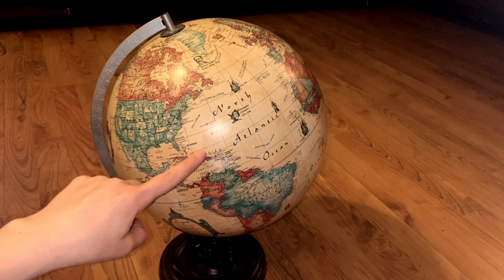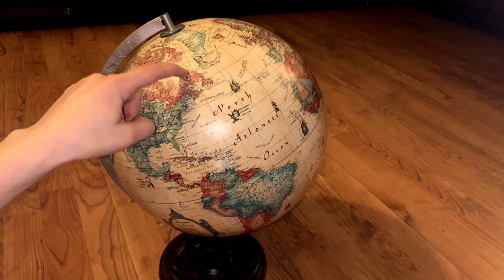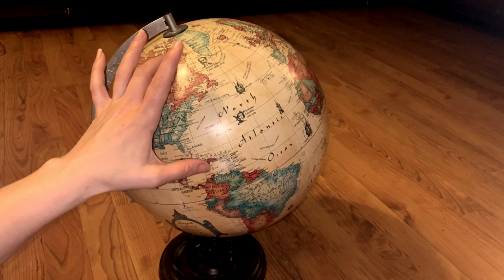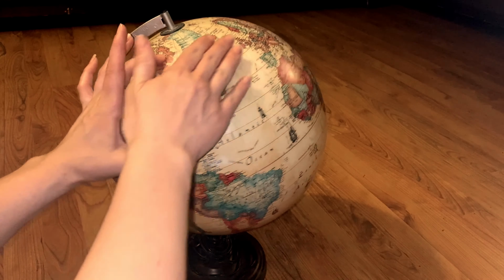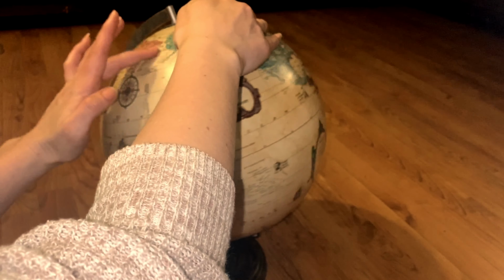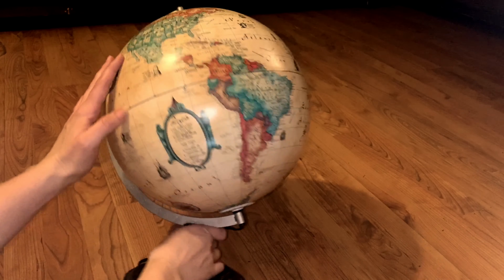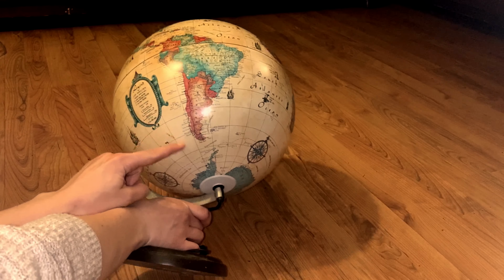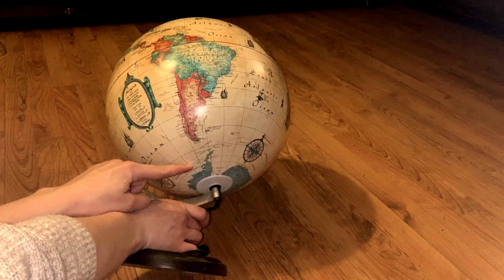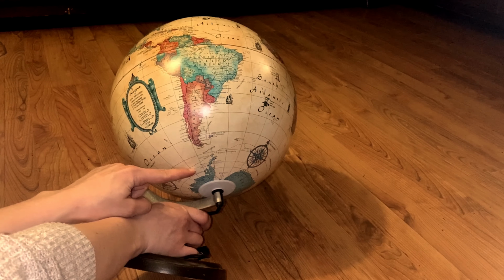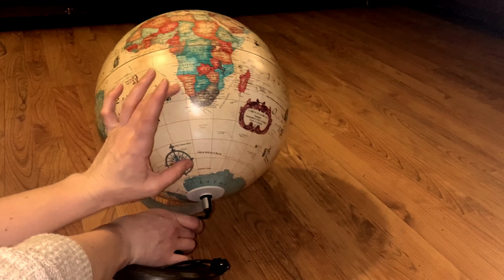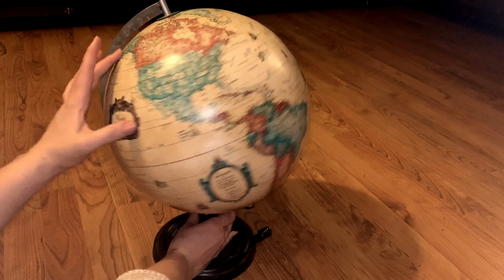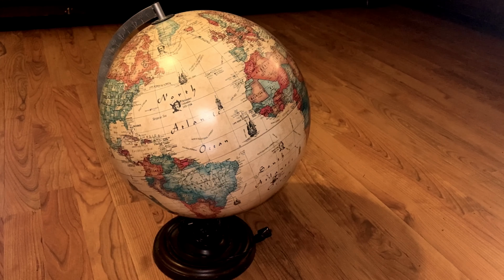The area from the Tropic of Cancer up to 66.5 degrees north, and then from the Tropic of Capricorn all the way down to 66.5 degrees south, is known as the temperate zone.